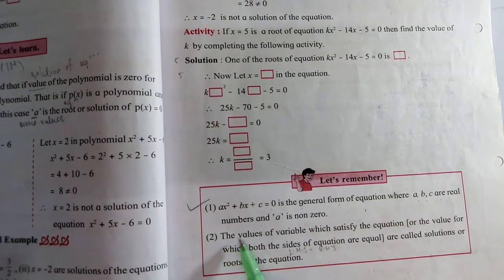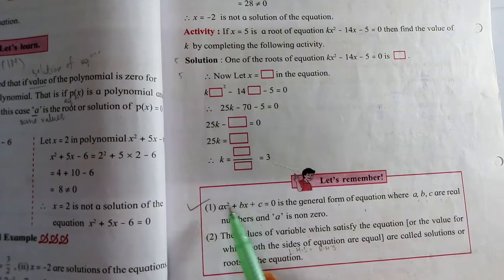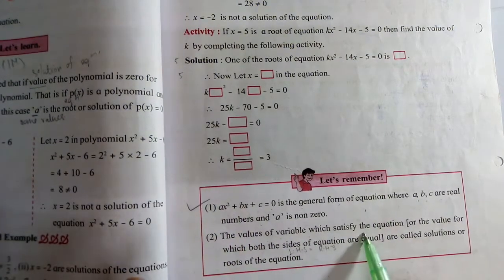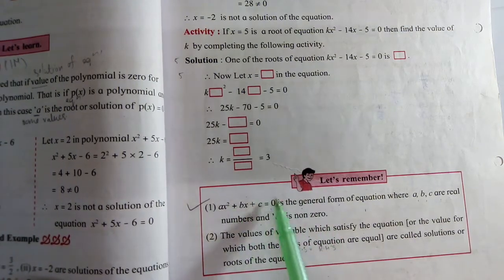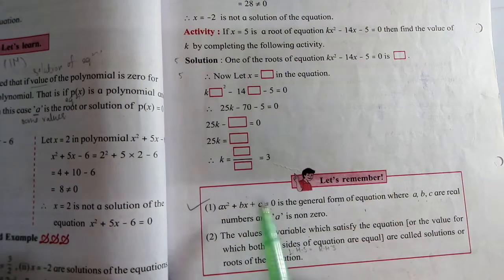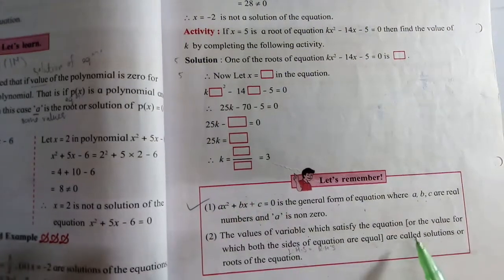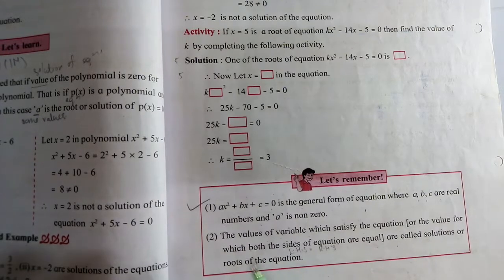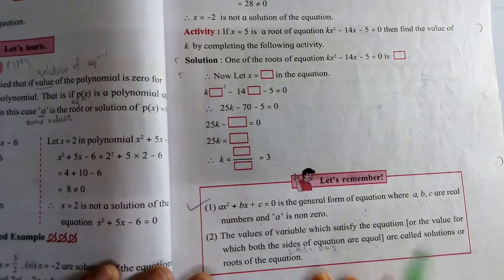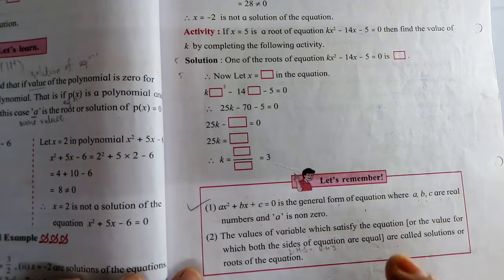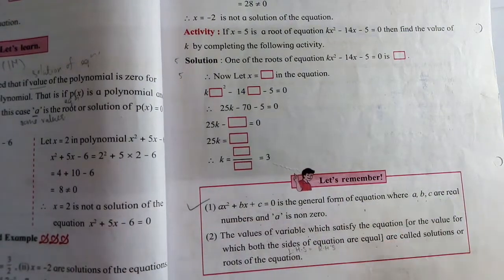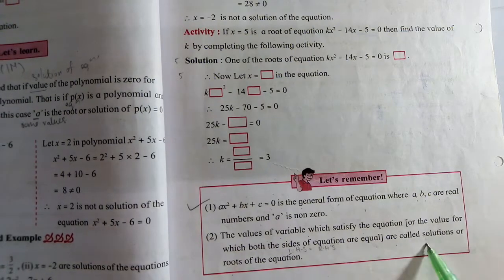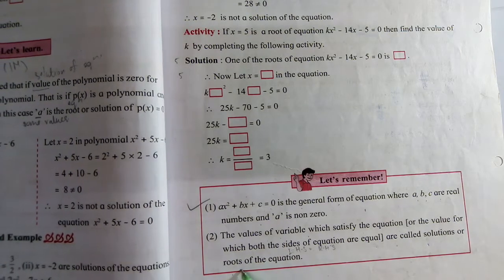The second point: the values of the variable, that is x or any variable, which satisfy the equation, or the values for which both sides of the equation are equal, that means LHS and RHS are equal, are called the solution or roots of the equation. That means the value of x which, when put in the equation, makes LHS equal to RHS, is called a root of the given quadratic equation.